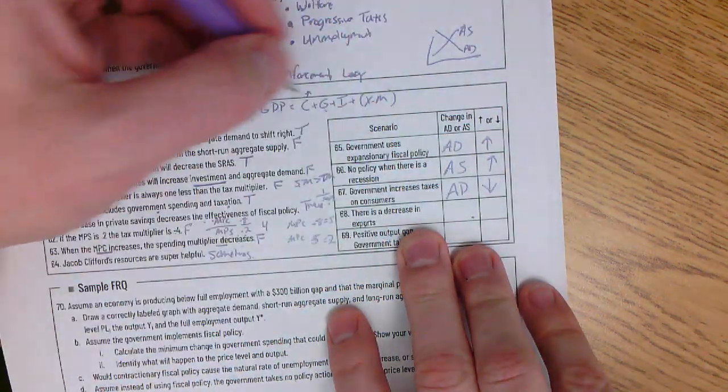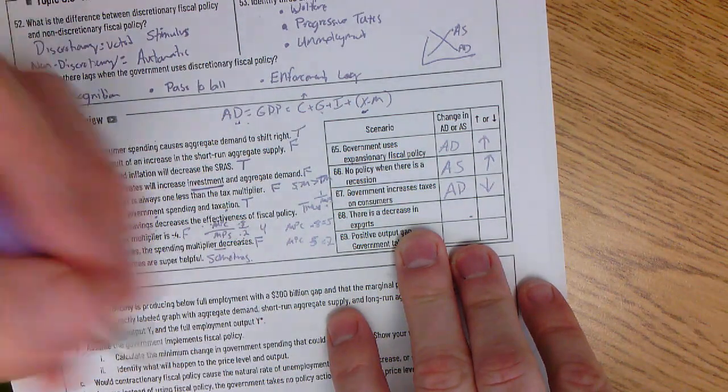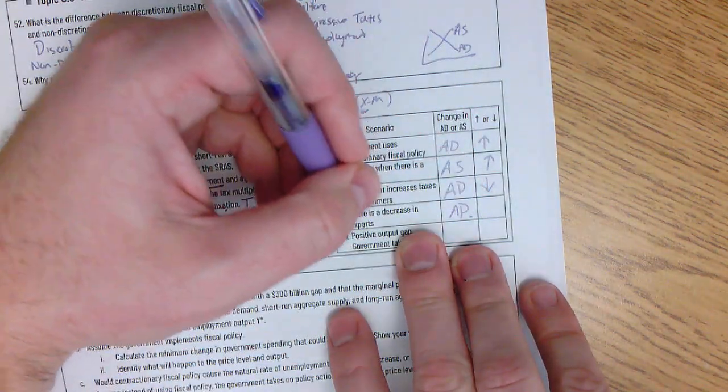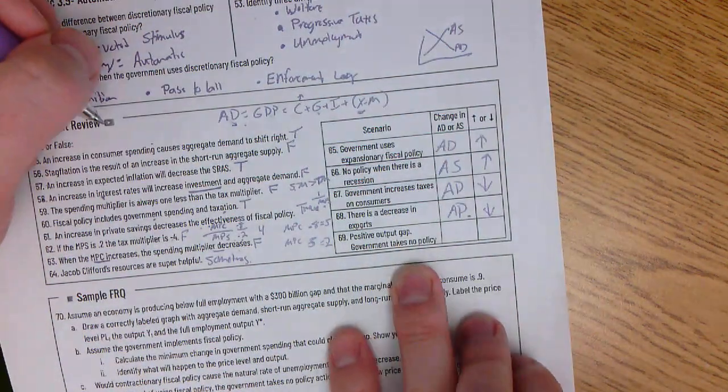If there's a decrease in exports, exports are part of our aggregate demand as well, right? Other people are wanting to buy our goods. And in this case, if exports decrease, that means foreign countries are buying less of our goods.